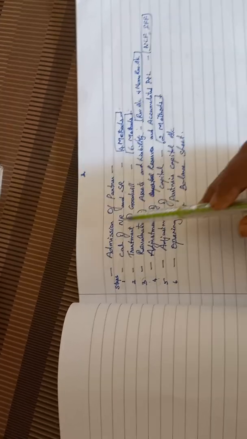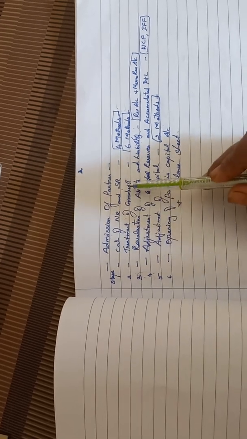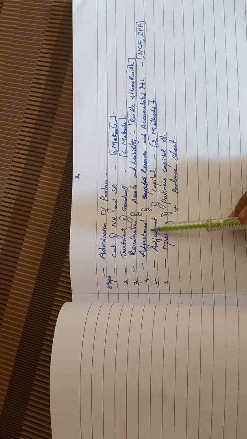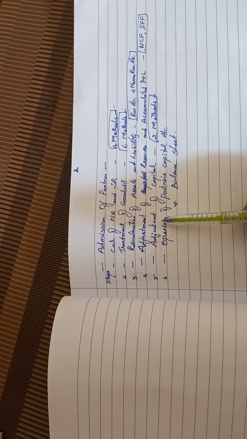To give a very short recap, there are 6 steps in admission of a partner. First step is calculation of new ratio and sacrificing ratio. Second step is the treatment of the goodwill. Third step, we will open the revaluation account. And fourth step is adjustment of accumulated profits and reserves and any other losses, if any.